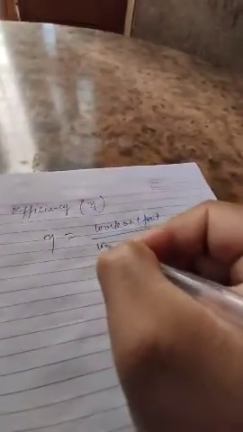So efficiency is equal to work output divided by work input.